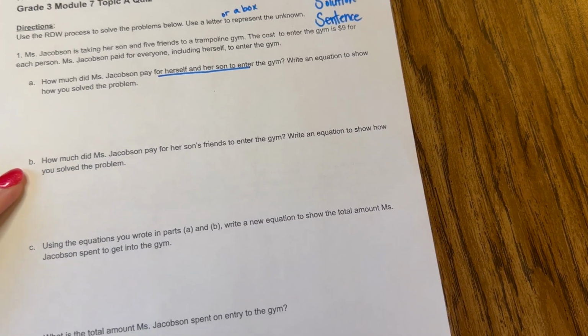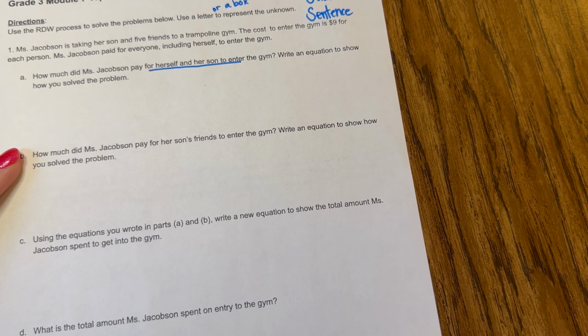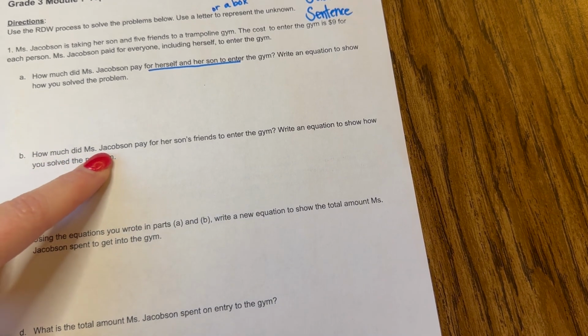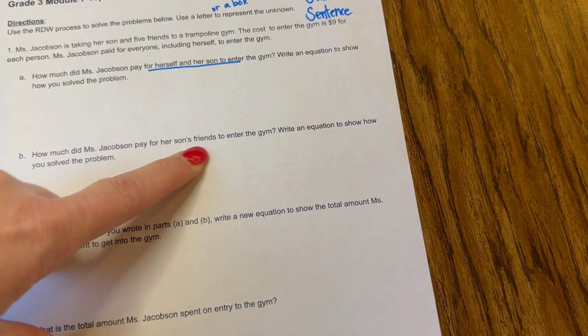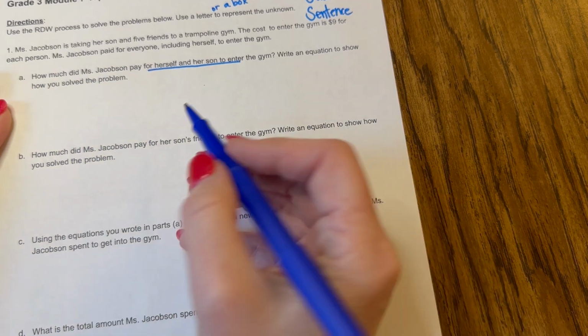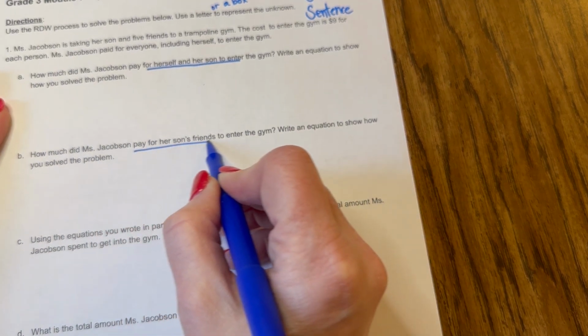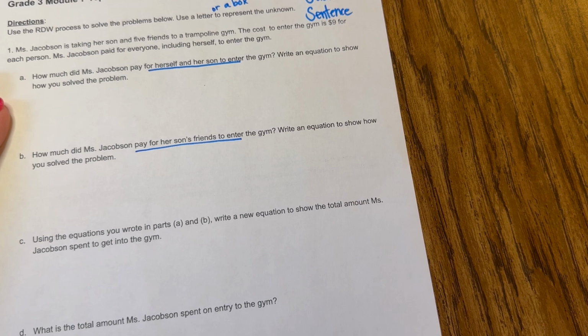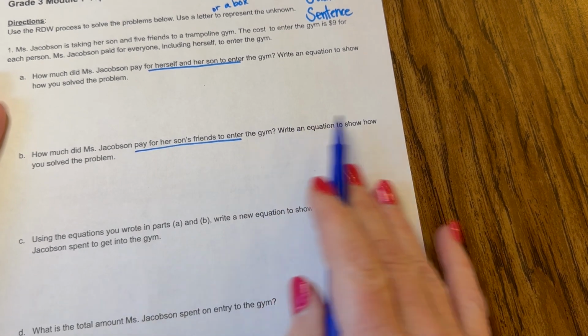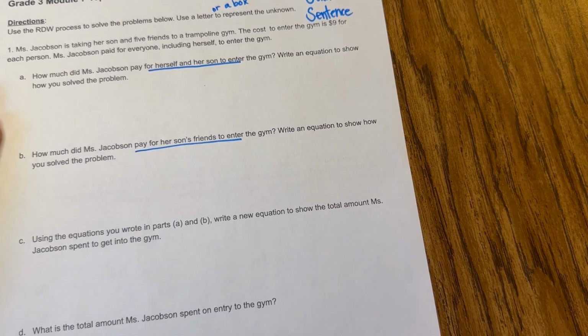Okay, part B. How much did Mrs. Jacobson pay for her son's friends to enter the gym? So now you're just looking at her son's friends to enter the gym. Make sure there's an equation to show how you solve the problem.